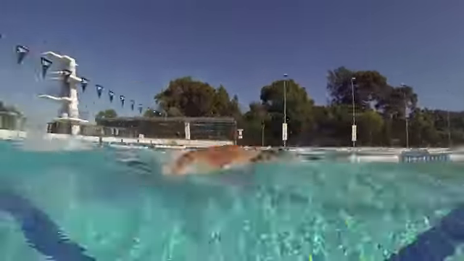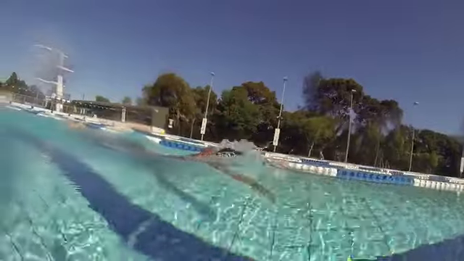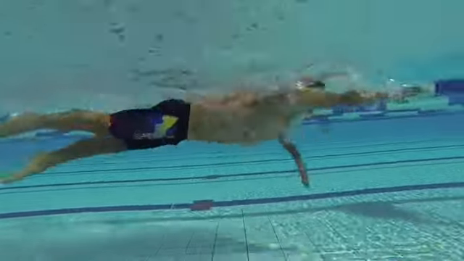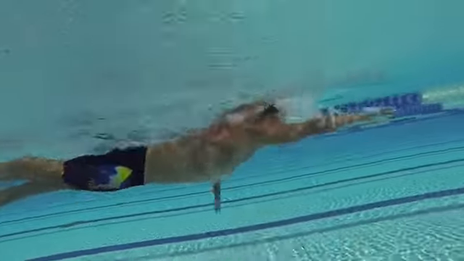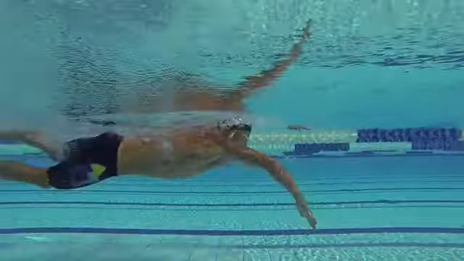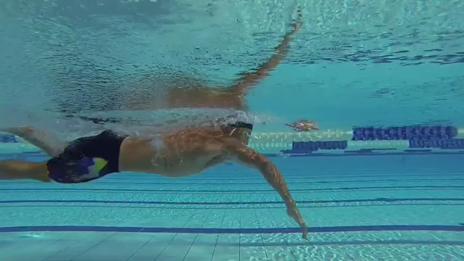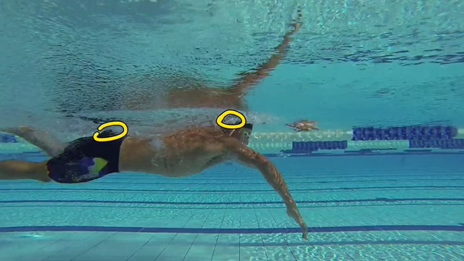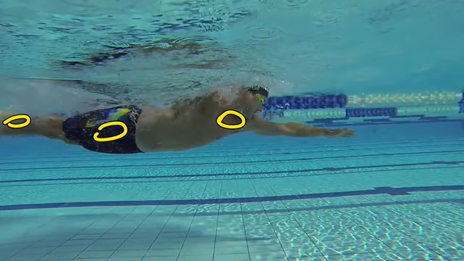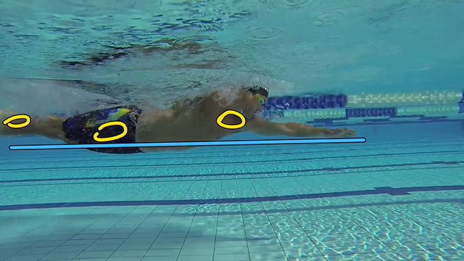So the first view, if we cut back to the start, first view we're going to look at here is the side under the water. What we want to see is 3 touch points at the surface. That is your head, your hips and your heels at the surface. So if we pause this here, you can see that his head, top of the head's out of the water, his hips and his heels are at the surface. When you're in that sort of position, you'll see that you're most likely going to have that horizontal body position.